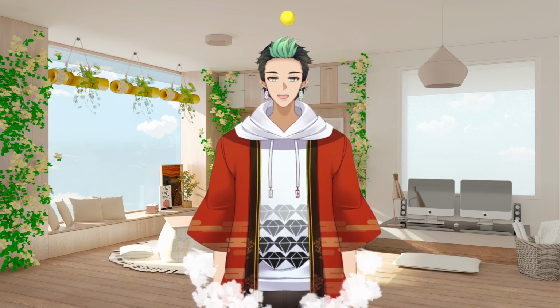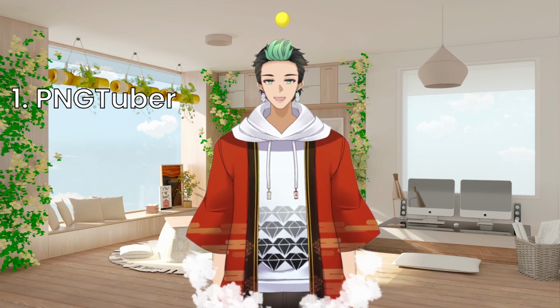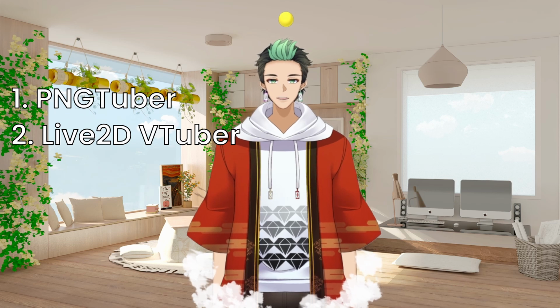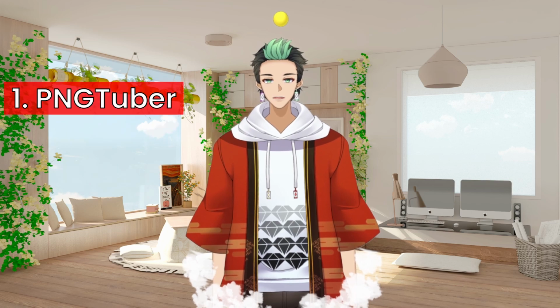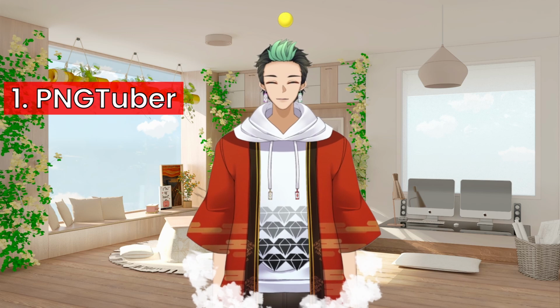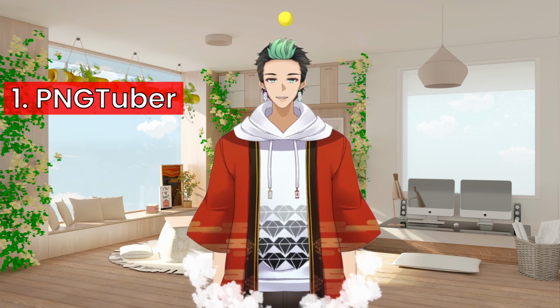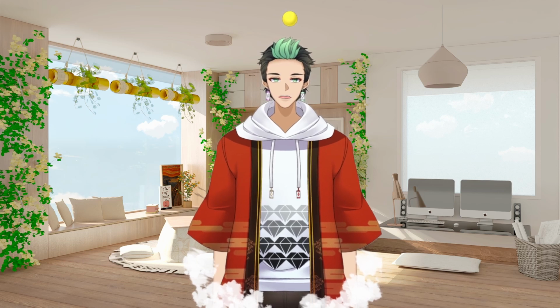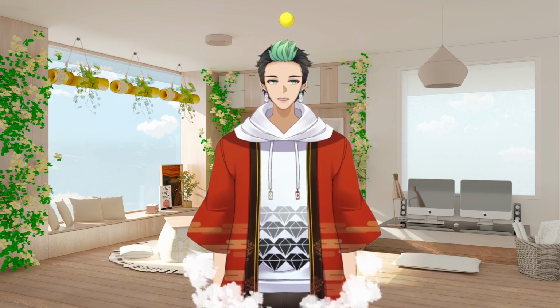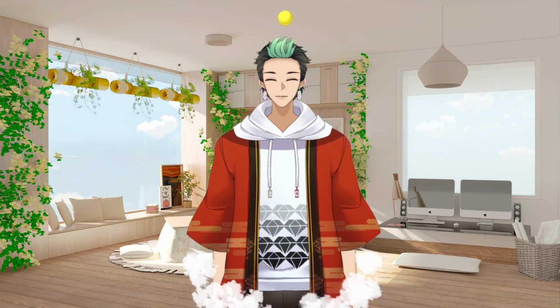Now, there are three types of VTubers, in my opinion, from what I can tell. There are PNGTubers, live 2D VTubers, and 3D VTubers. I will only go into PNGTubers right now because I feel like each type deserves their own video. I also believe that each type has their own strengths and weaknesses that we have to go over to see if you might be interested in one type or the other. And having a video for each individual one, I can give you more information on which one might be better for you.